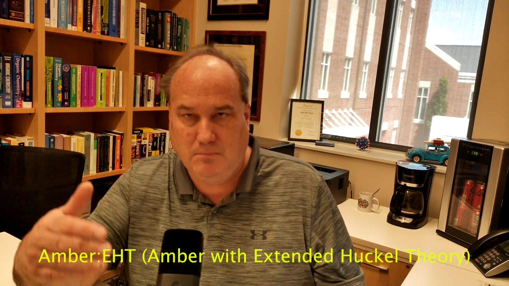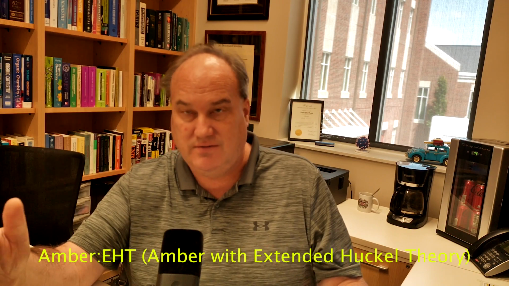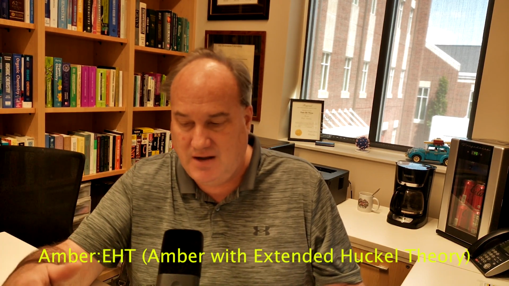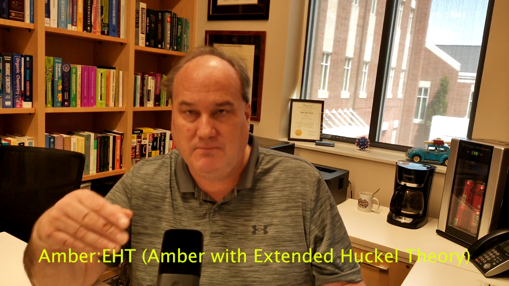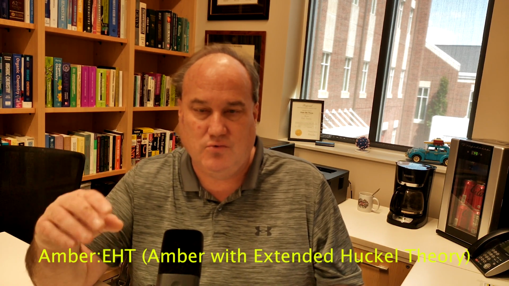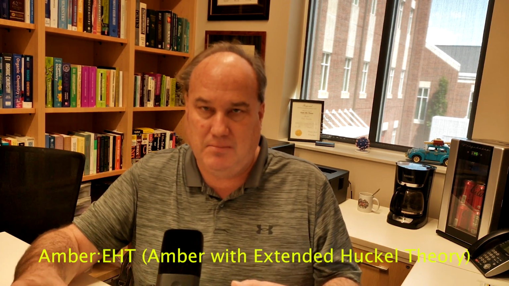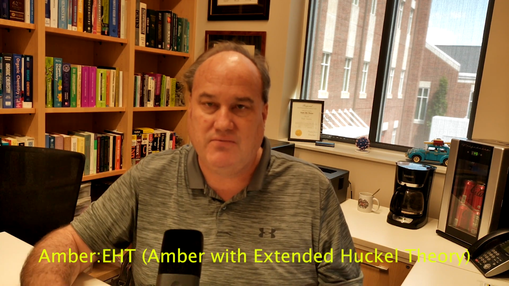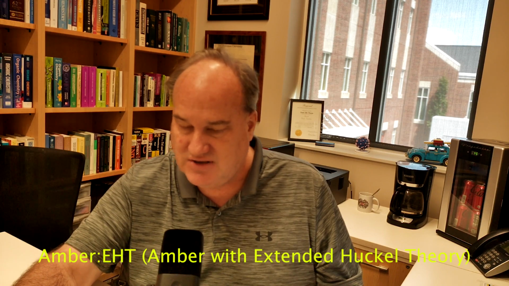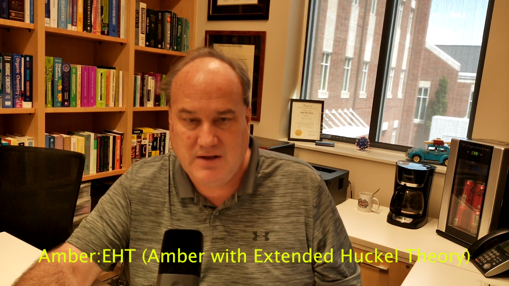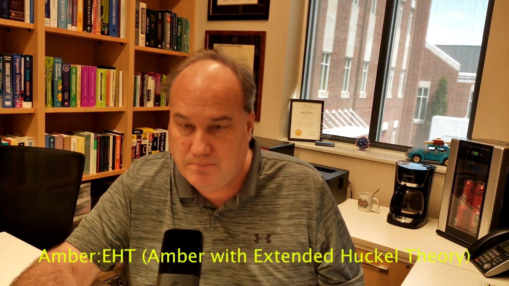And the MOE software that we use here in my lab actually uses an Amber EHT force field to model the small molecules, where it uses Amber for most of the rest. So that's where we get the MMFF, the MOE EHT force field, from Chemical Computing Group.